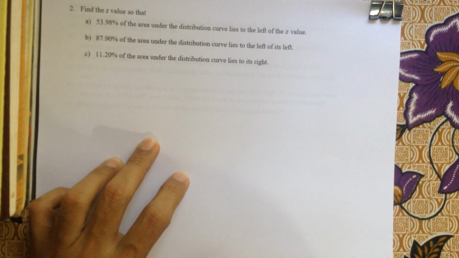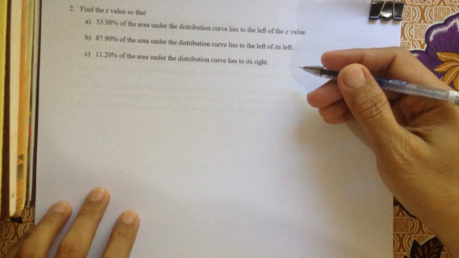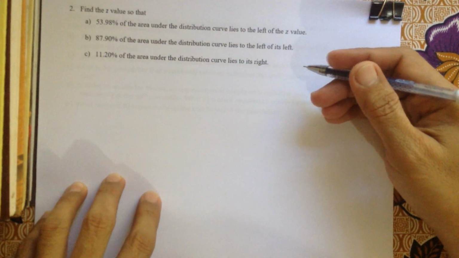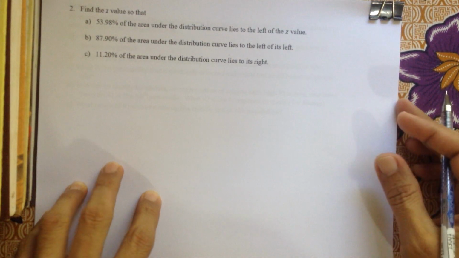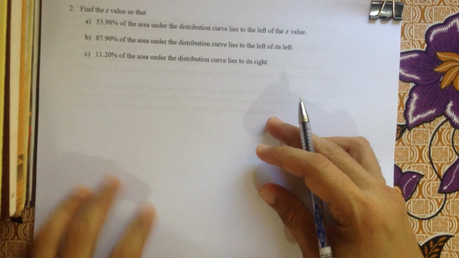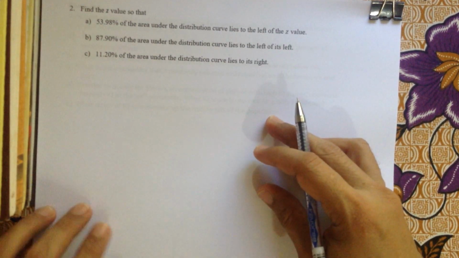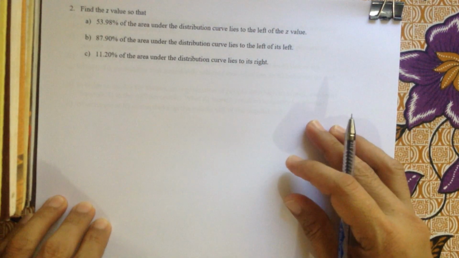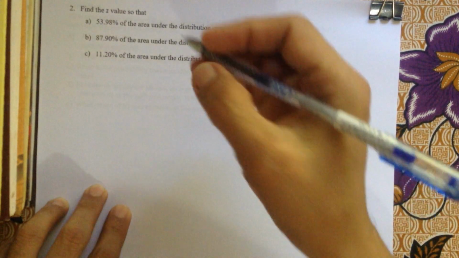Okay, we will discuss next the idea of finding the z value without a diagram given. So let's solve these examples. Let's start with letter A.